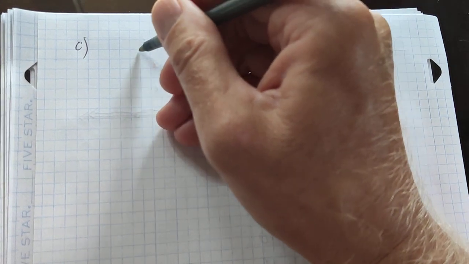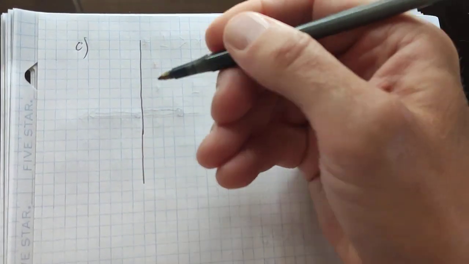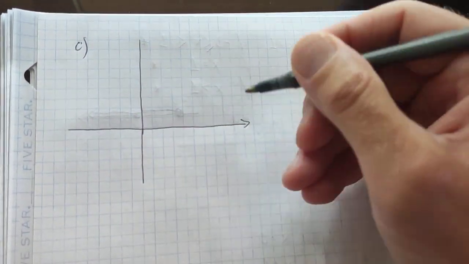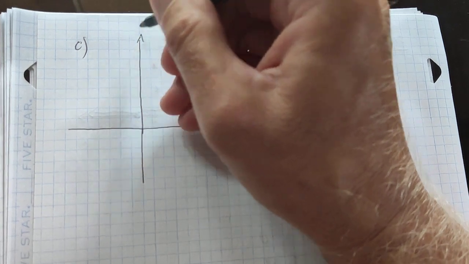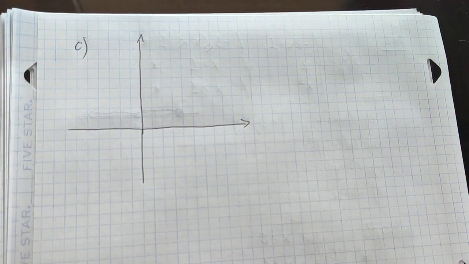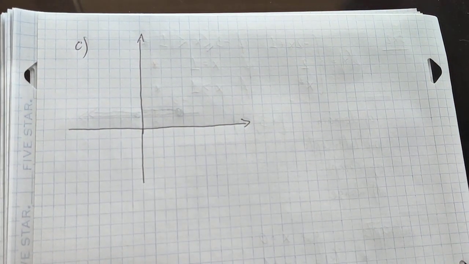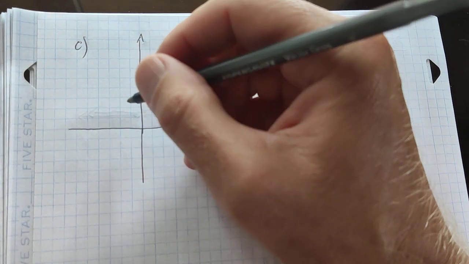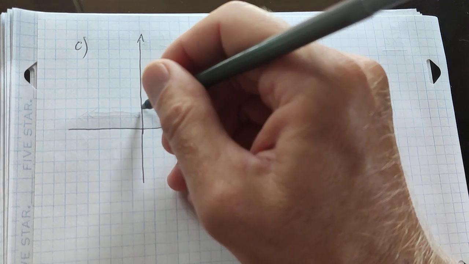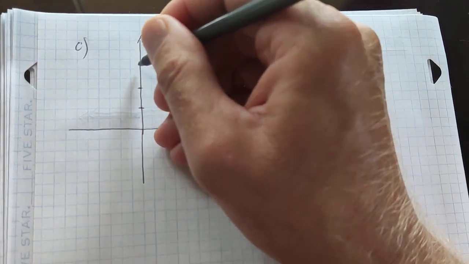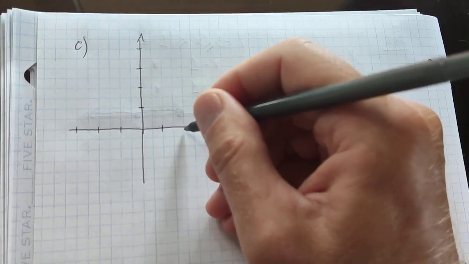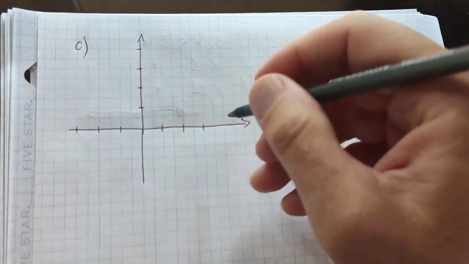Anyway, let's piece this function together, this piecewise function. Let me think. Can we have this as 1, to make it bigger and clearer what's happening here, right in the middle?